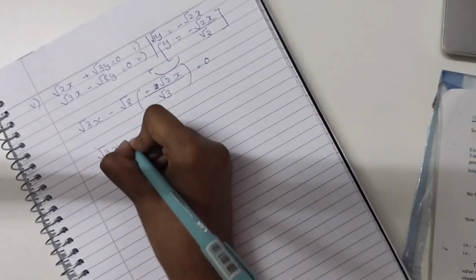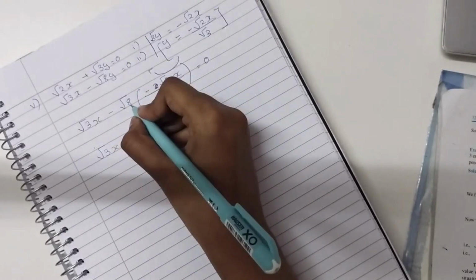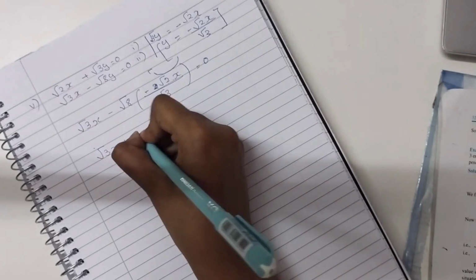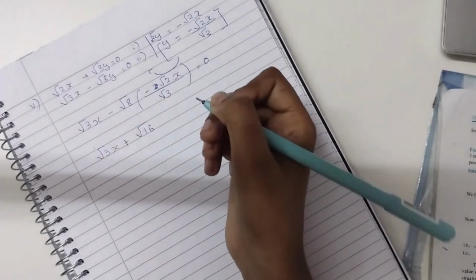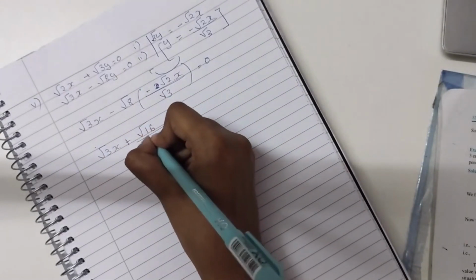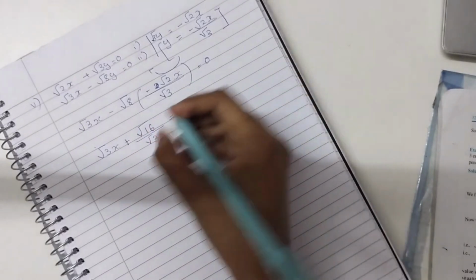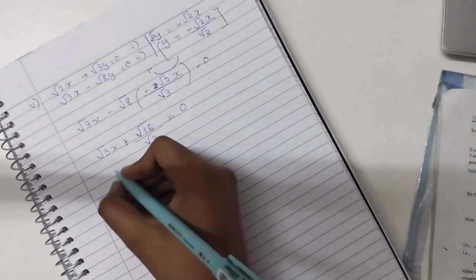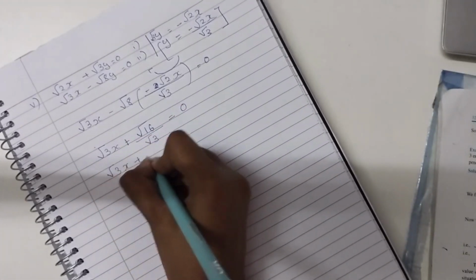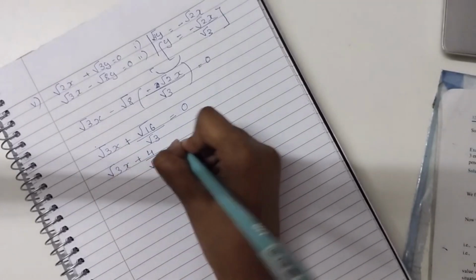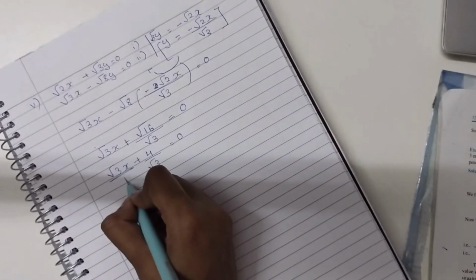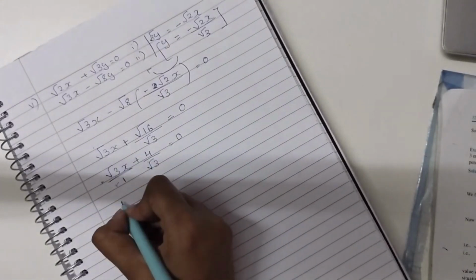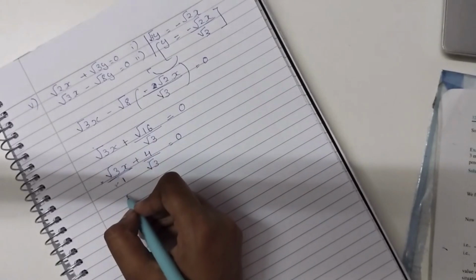And root 3x minus root 8 times minus root 2x would give us positive root 16 over root 3, which is equal to 0. And we know that root 16 is 4, so root 3x plus 4x by root 3 is equal to 0. In order to make sure that both of these terms have the same common denominator, we're going to multiply both of them by root 3. So multiply both the numerator and the denominator by root 3.